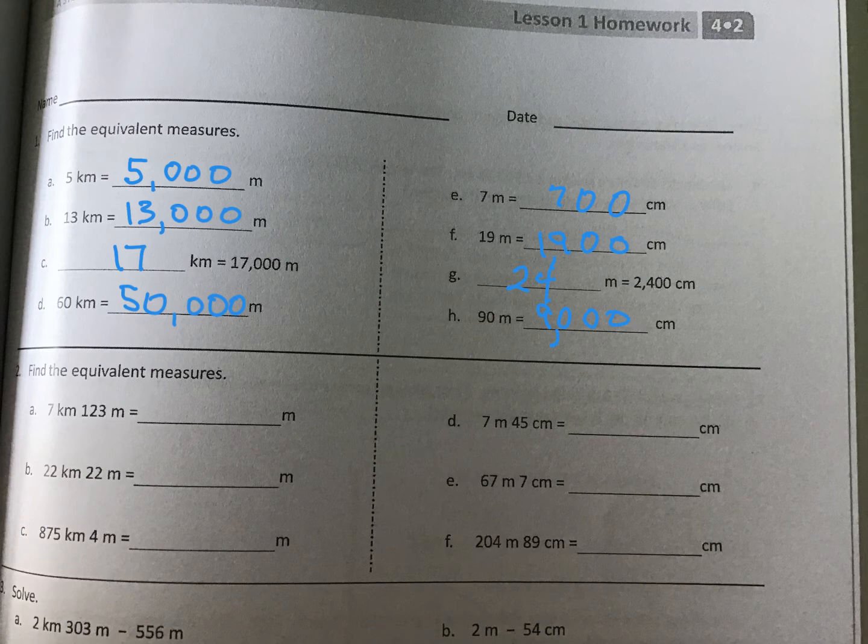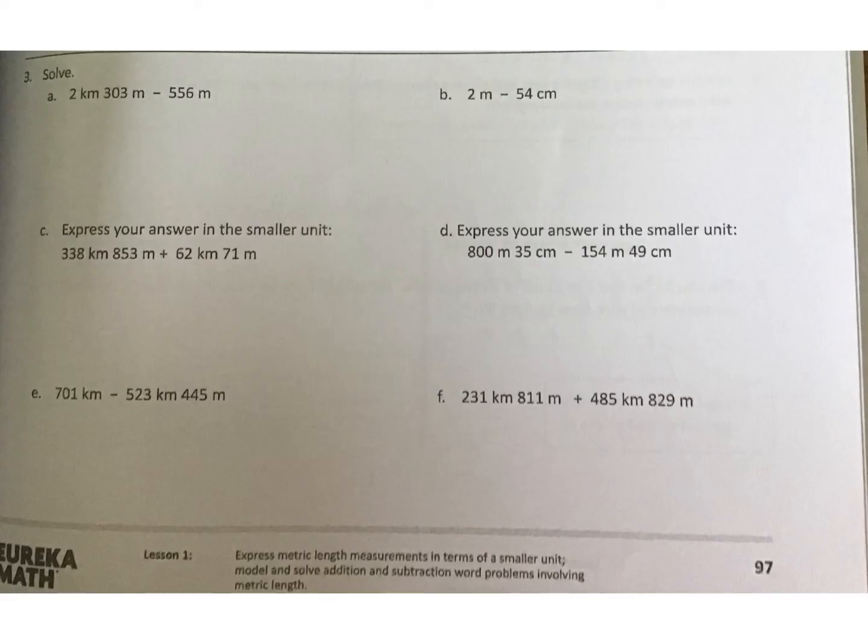Okay, I want you to do number 2 and then come to school tomorrow and we'll take a look at it. Be brave. Okay, at the bottom of the page, I'm just going to do F for you, and I want you to try to do these others. So on F, we have 231 kilometers and then 811 meters. And then over here, I'm going to add in. So I could actually add in my kilometers to kilometers and my meters to meters. So let's just try that.